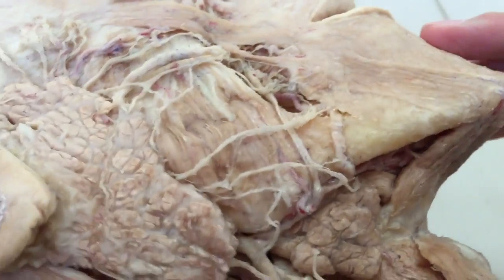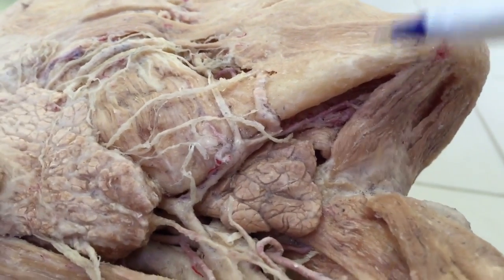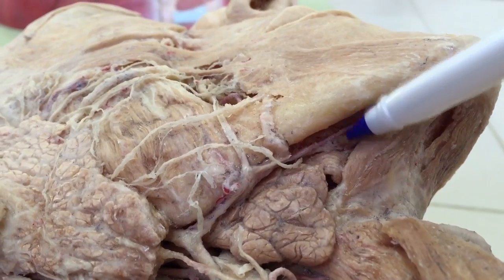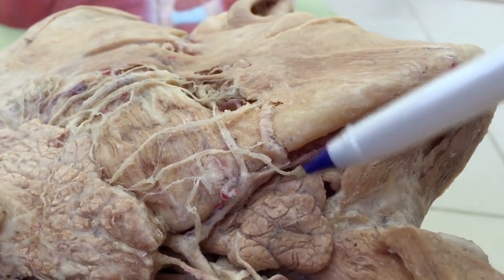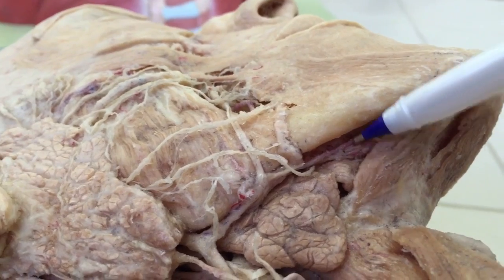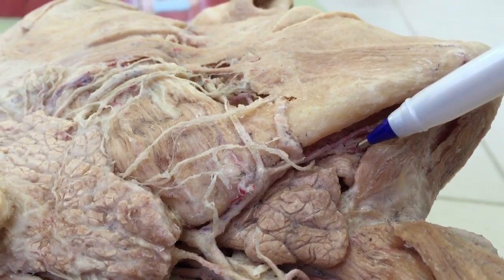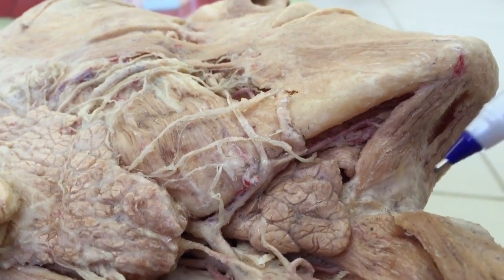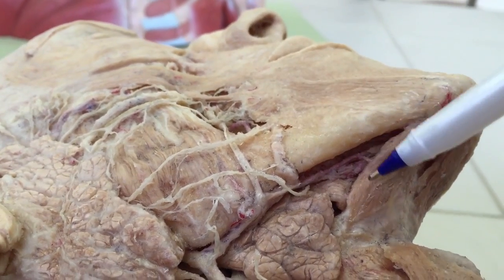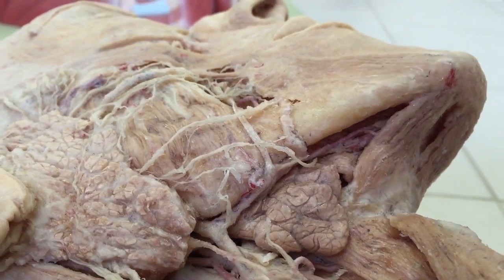From the facial artery here, we've got this submental artery as a content of the submandibular triangle. Submental artery. Kind of here we also have the artery to mylohyoid, or mylohyoid artery. But if there's a spot on this, we'd say that this is the submental artery anyway.